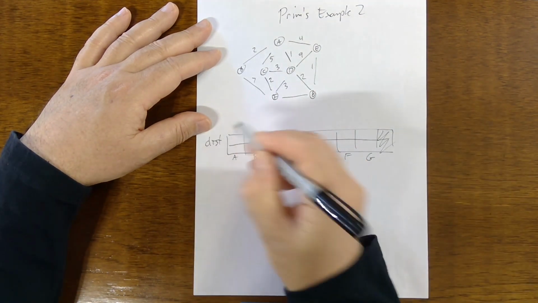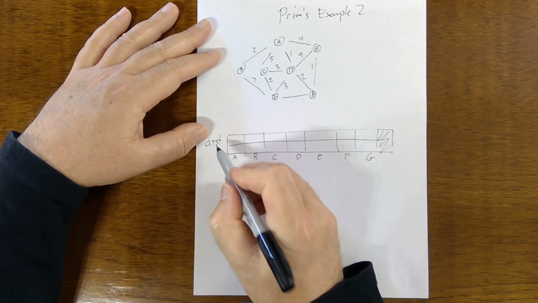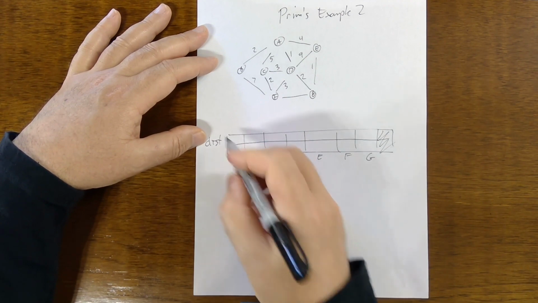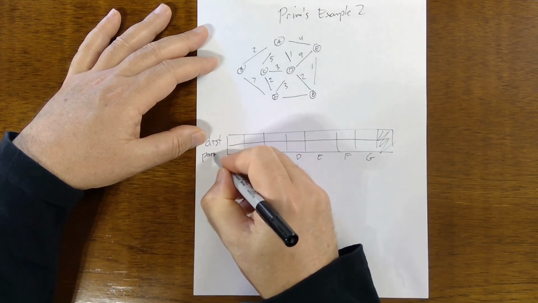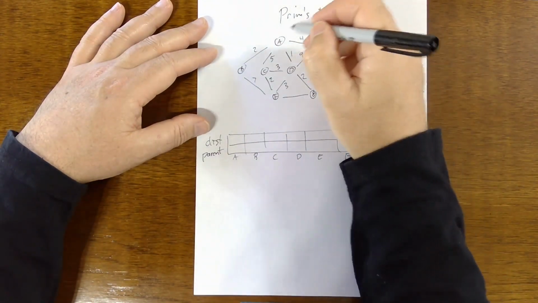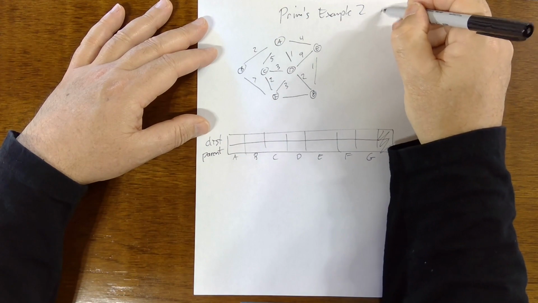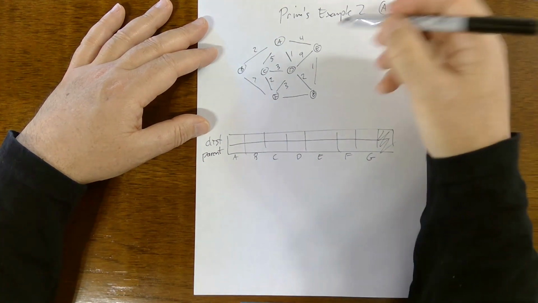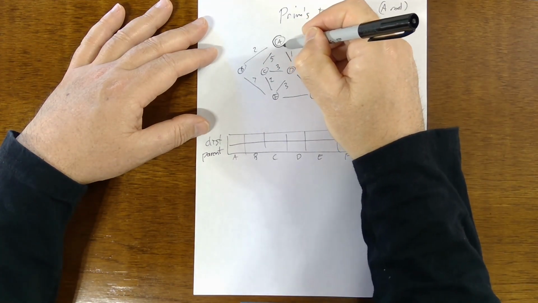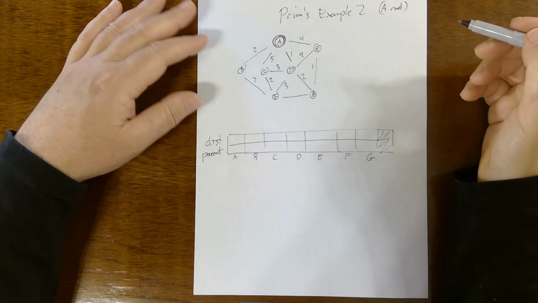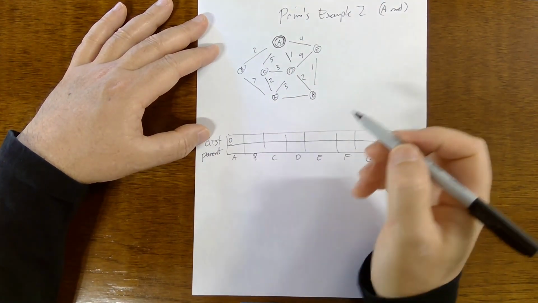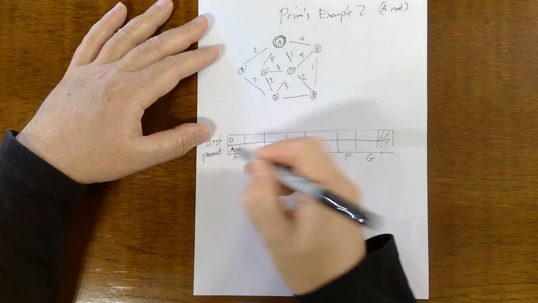So the distance to the tree, the distance of the candidates to the tree, or how far away are the candidates from the tree, and then who is their parent or who will be their parent. All right, so let's just use A again. Once again, you could build a different tree by choosing a different root, but somewhat arbitrary, but let's just choose A. So A is in the tree. His distance away from the tree is 0 because he's in the tree. And his parent is himself because he's the root.